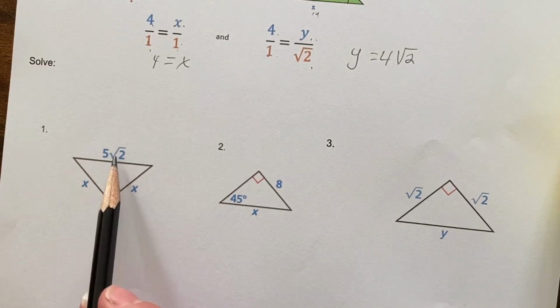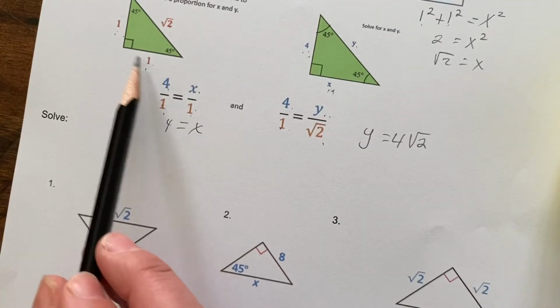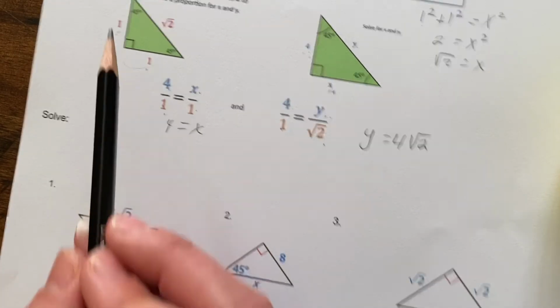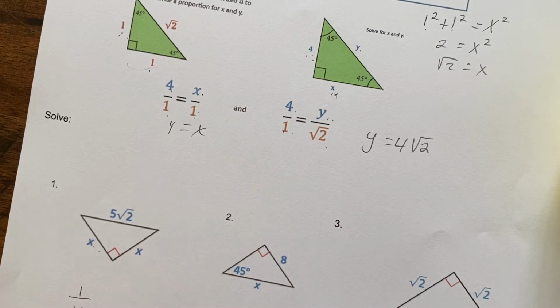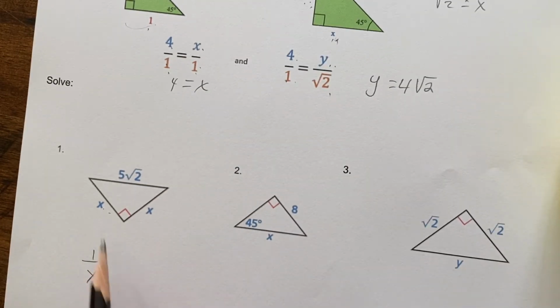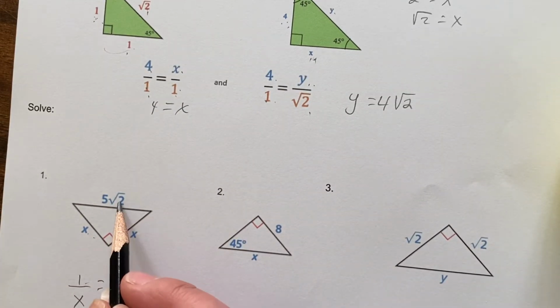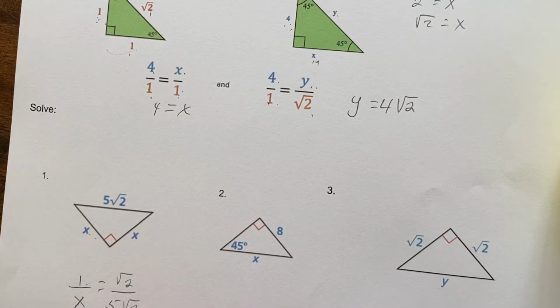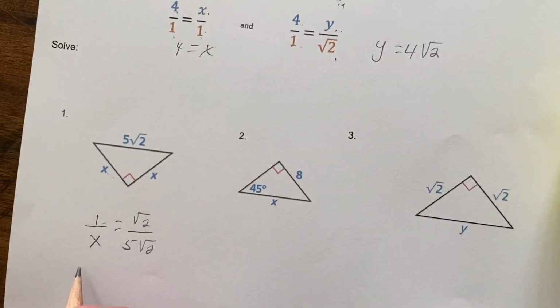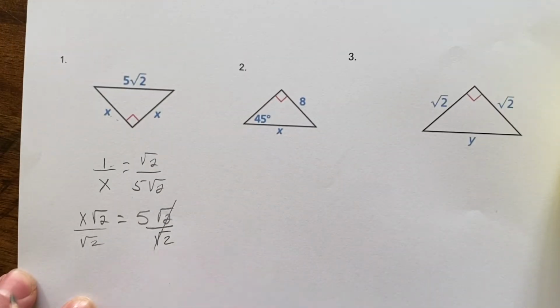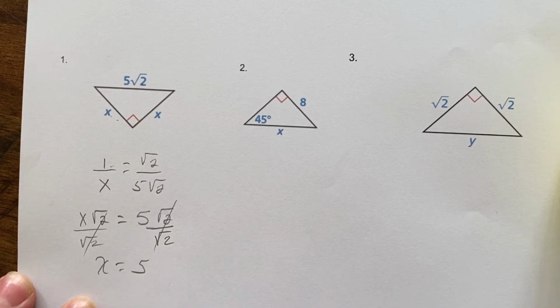So same thing here. We're always going to go back to this parent triangle up here. We always refer back to that one. So leg to leg. It doesn't matter which one you start with. If you want to start with 1, that's fine, or x. Okay, so you can set up like that. Since we started with the 1 from this triangle, I'm going to start with that radical 2. So square root of 2 over 5 square root of 2. So we're going to cross multiply. Get that. Divide by square root of 2. All right, and then those are going to cancel, and you're left with x is equal to 5.